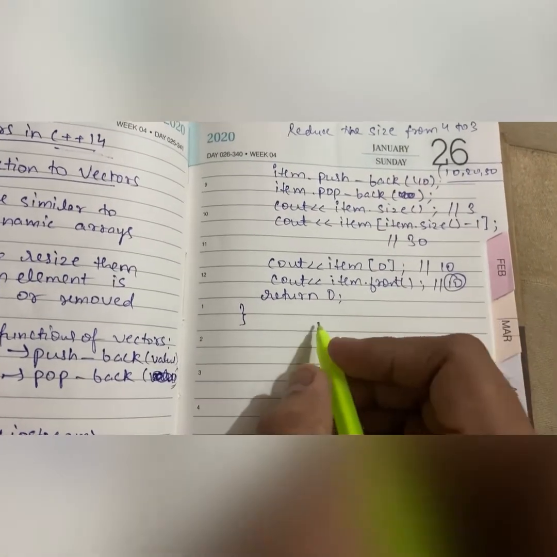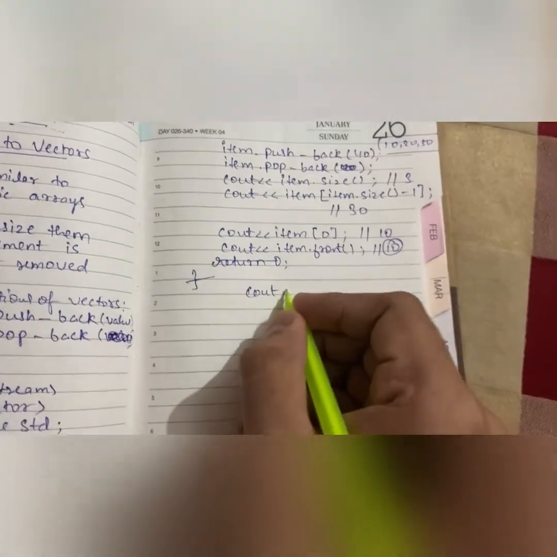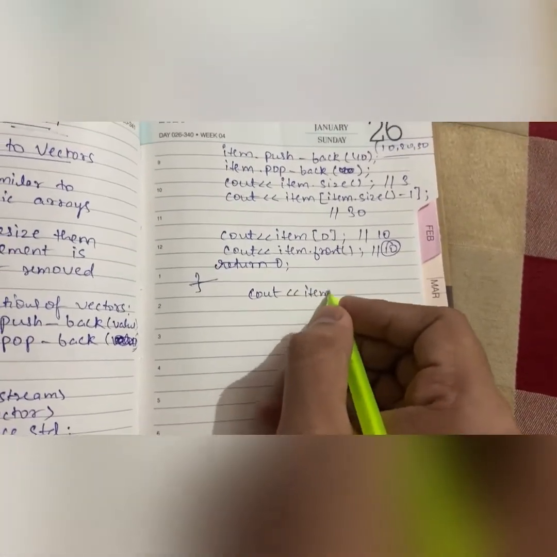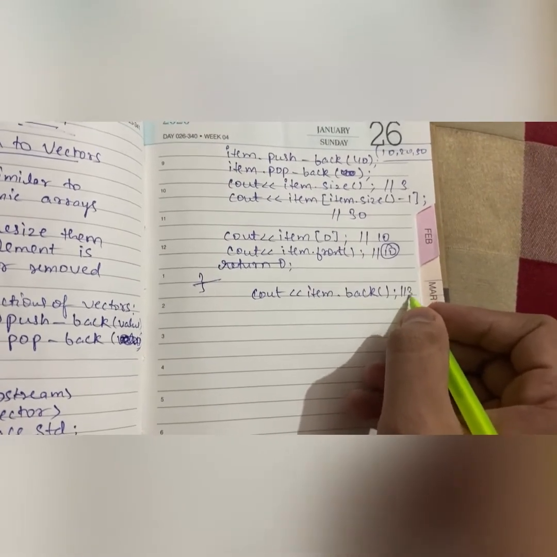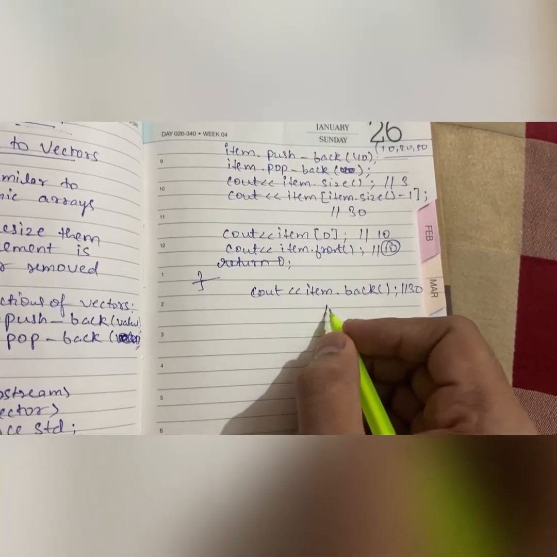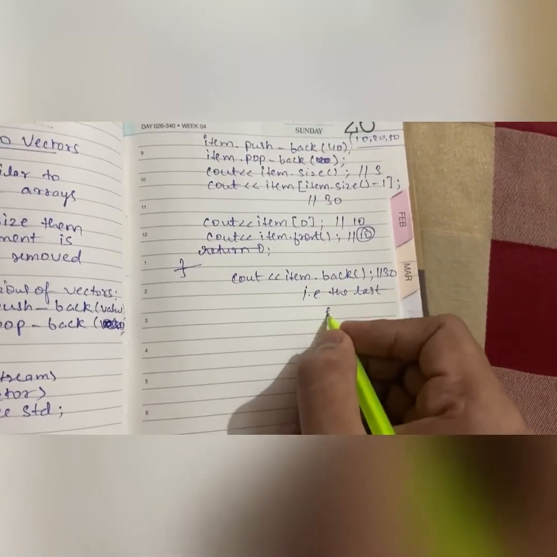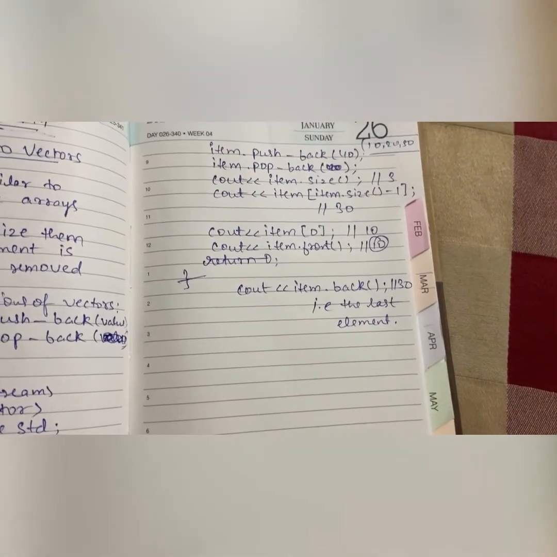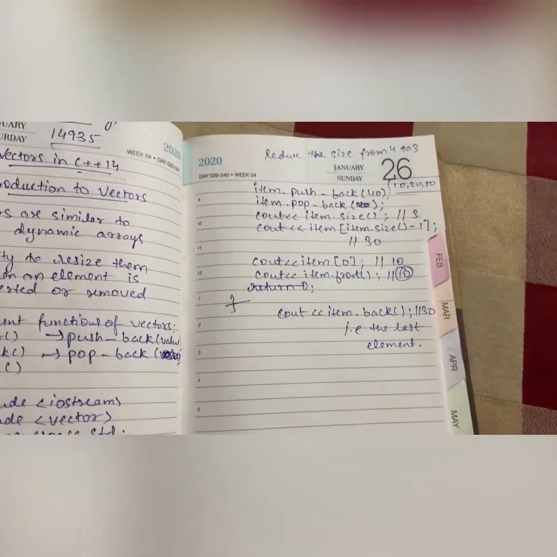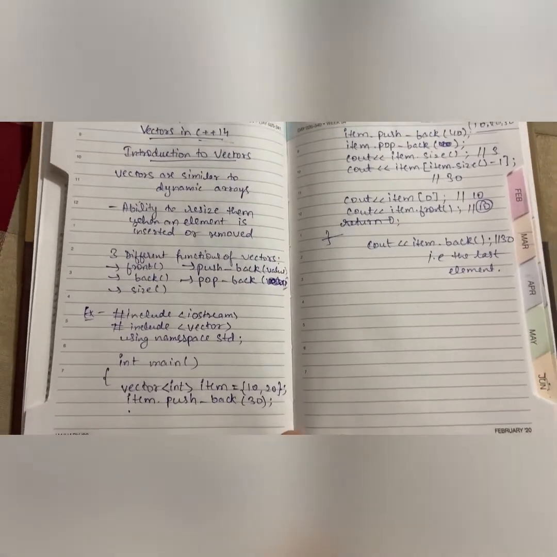Similarly, if I write cout item.back(), it will print 30, the last element. So that is how vectors work.